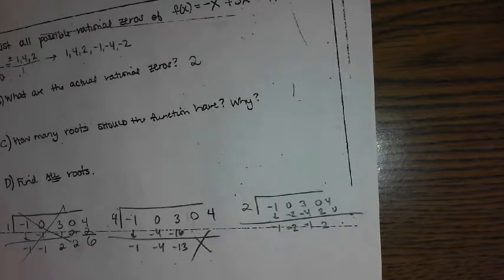Oh God, something happened. What did I do wrong?